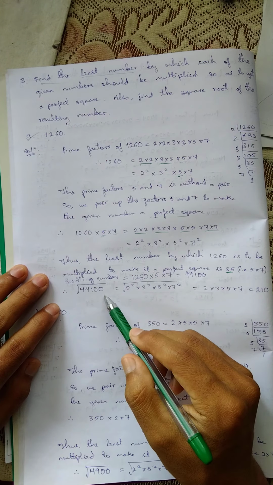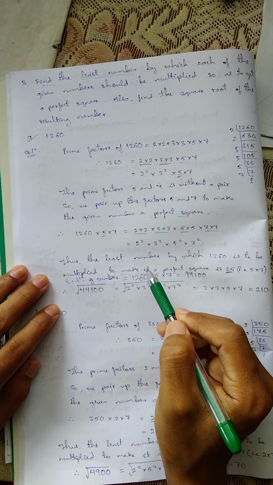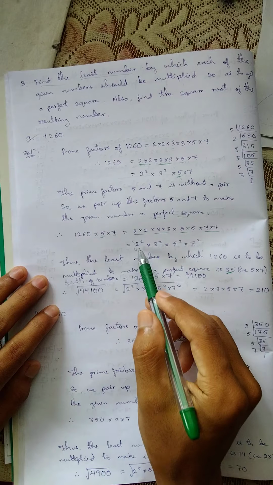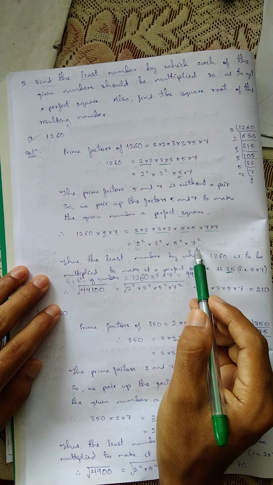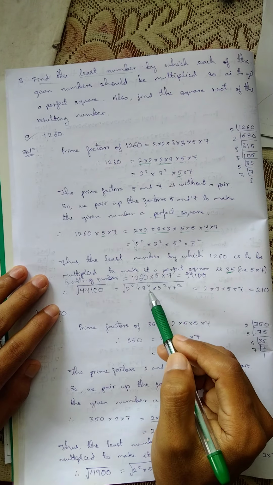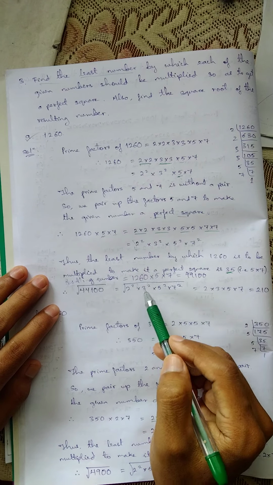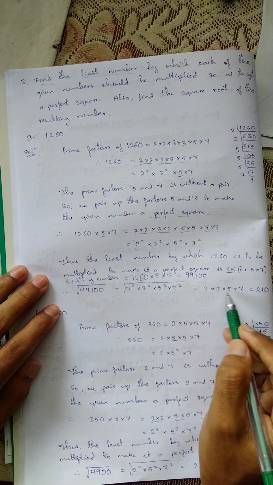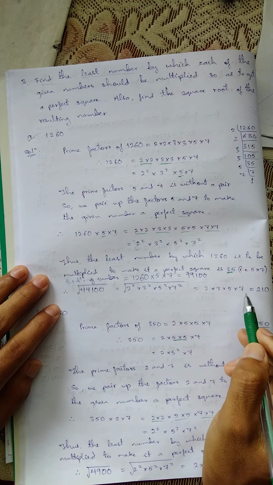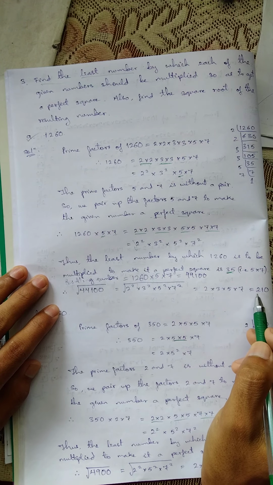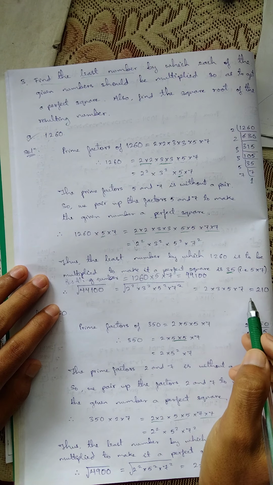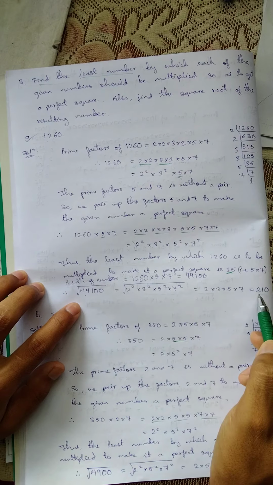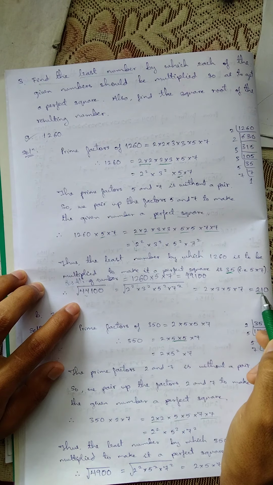So for the square root of this, like we did in question number 2, you take the number above: 2 square, 3 square, 5 square, and 7 square. Then you can cancel the square and the square root. Then you get the remaining numbers 2, 3, 5 and 7. Then you multiply and you get 210. So the square root of the resulting number is 210.